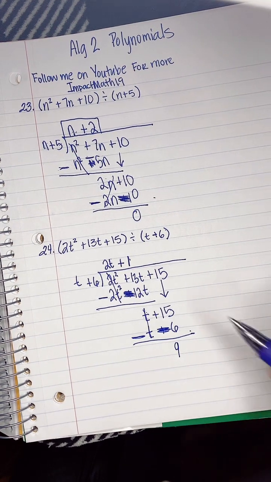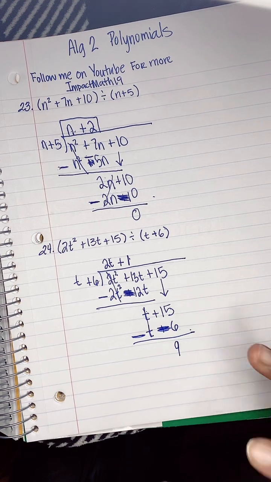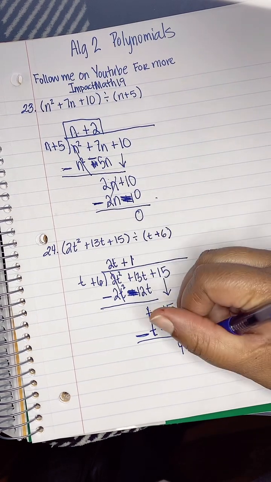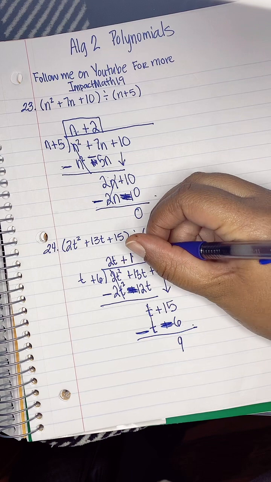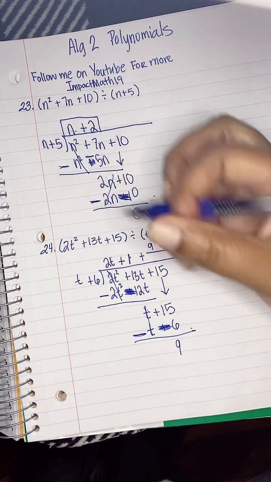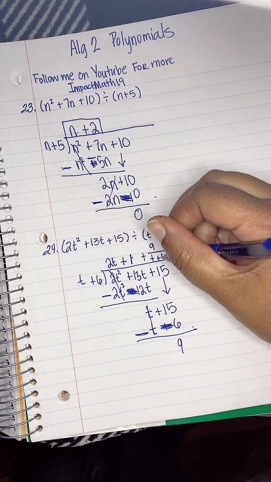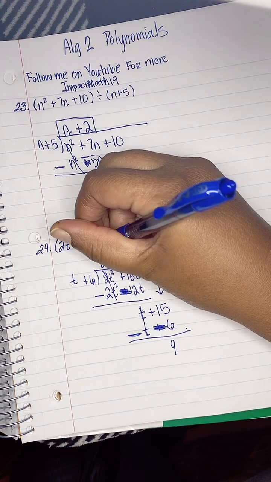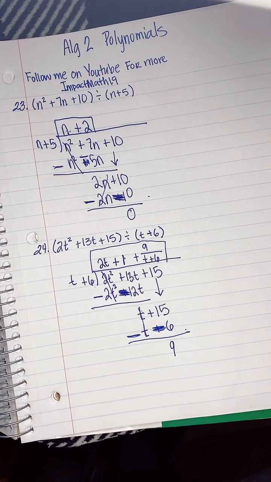So now we have a remainder. We have a remainder of 9. Now how you write this is since it's a positive 9, we're going to do plus 9 over what we divided by, t plus 6. And that's how you write your answer.